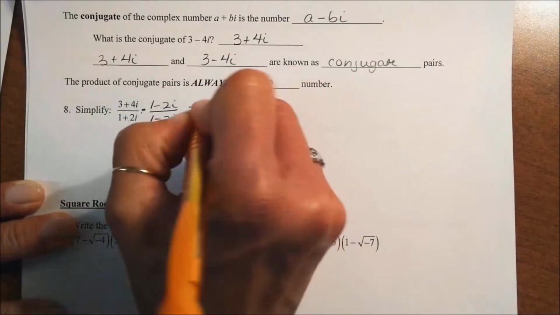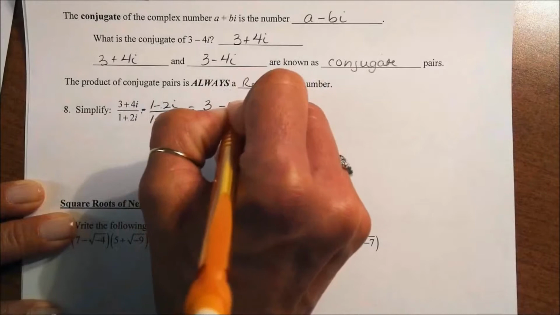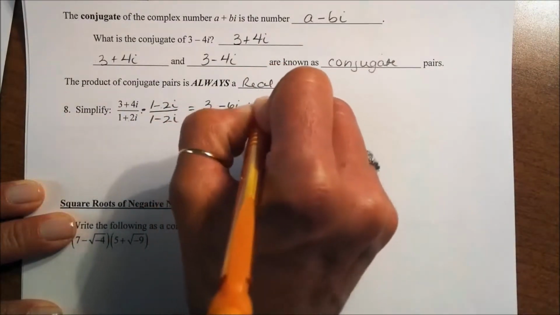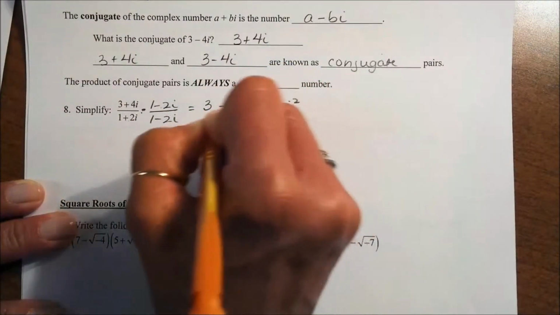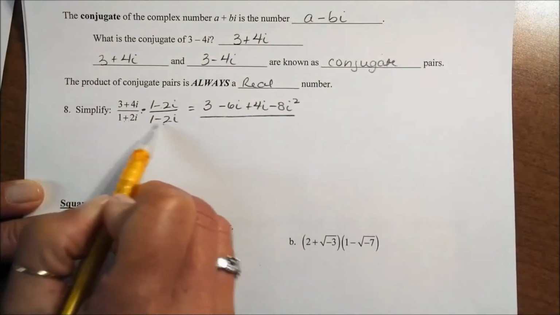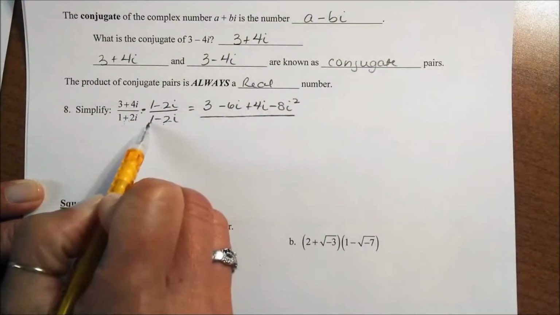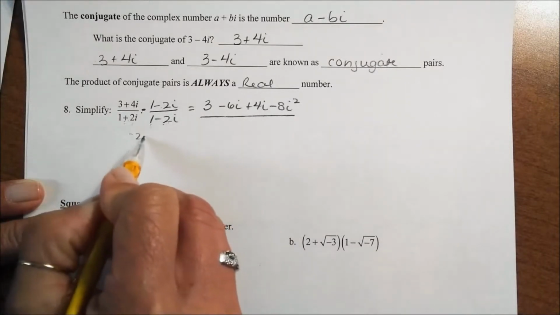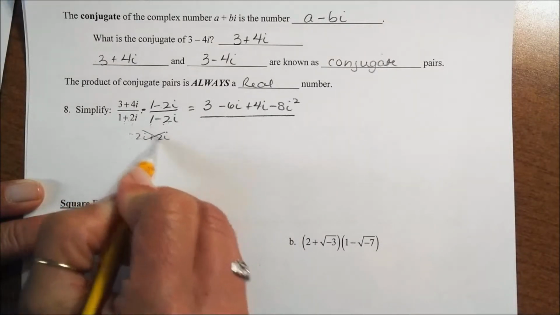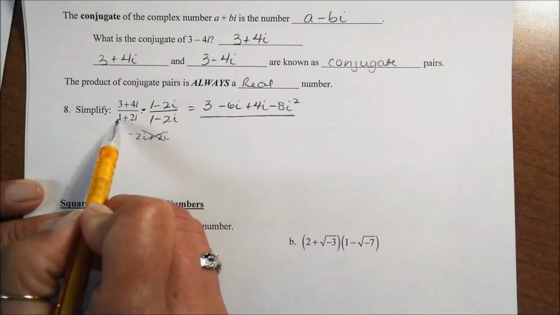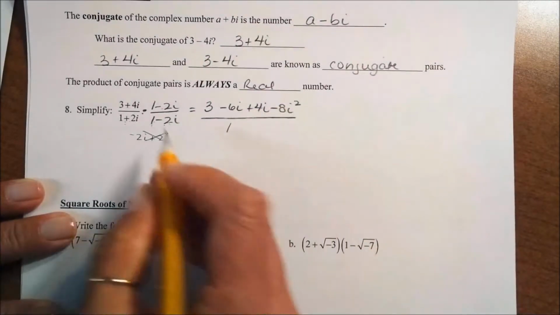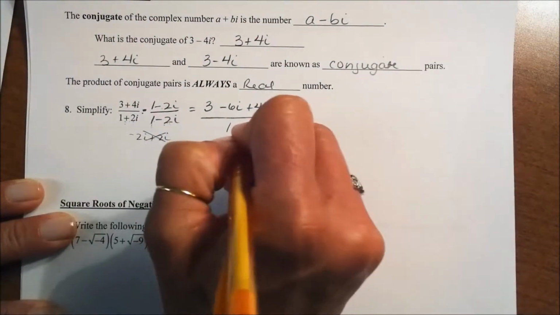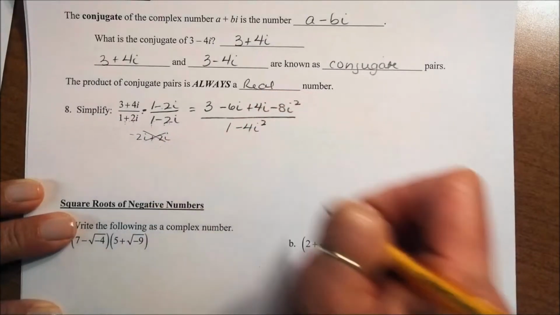You FOIL the numerator. And then in the denominator, this is a difference of squares. So if you recognize that it's a difference of squares, your outer and your inner, which are -2i and +2i, will become 0. So all we have to do is multiply 1 times 1, which is 1, and 2i times -2i, which is -4i squared.